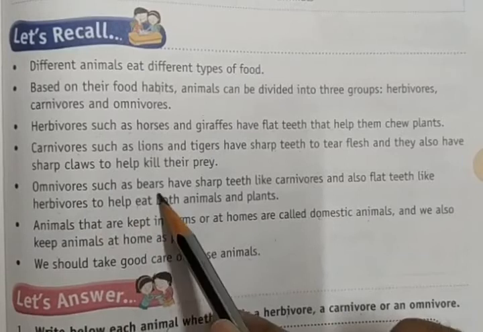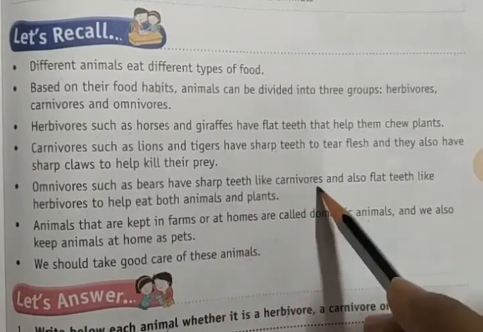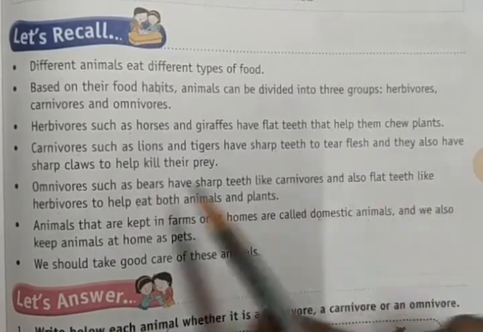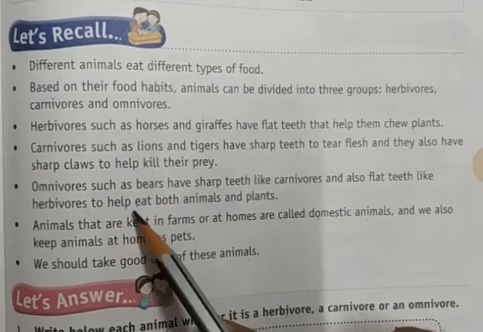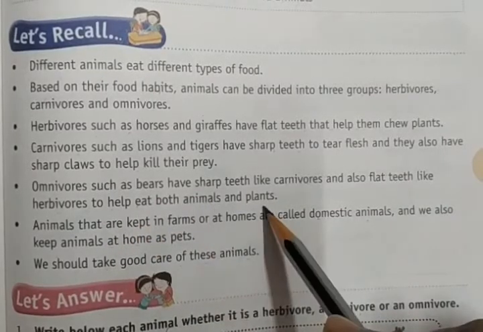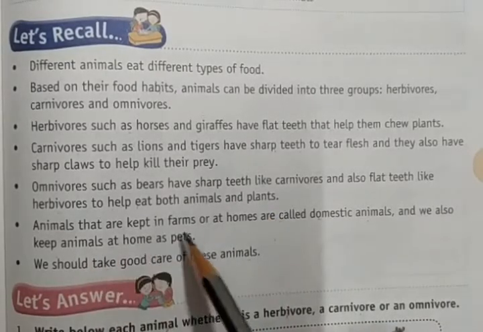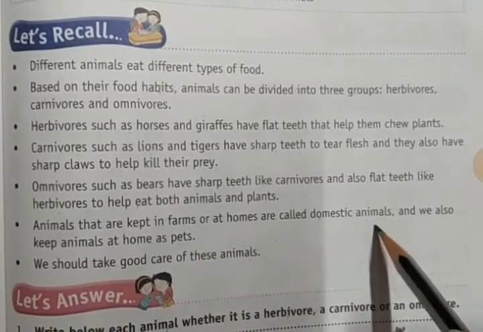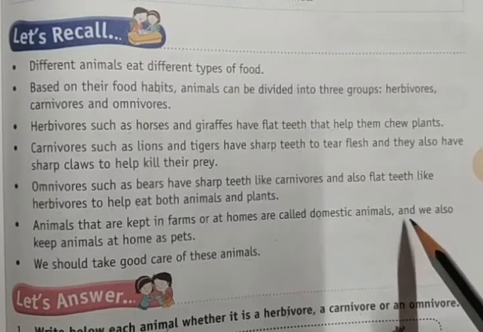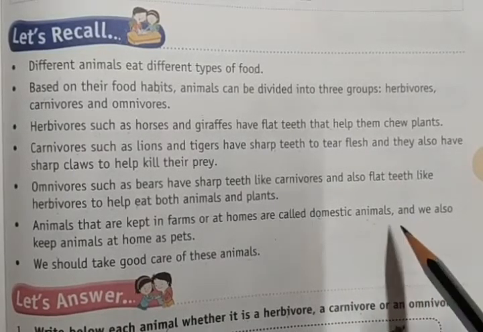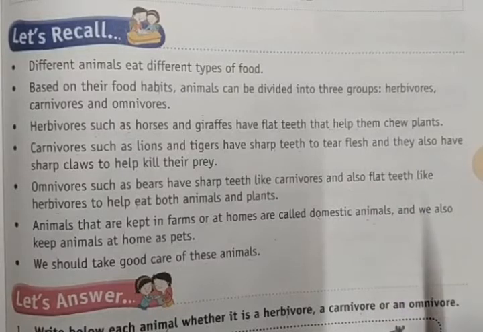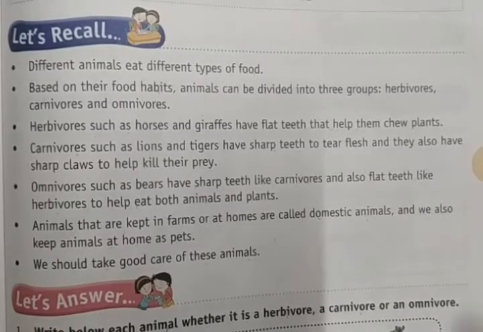Omnivores such as bears have sharp teeth like carnivores and also have flat teeth like herbivores to help eat both plants and animals. Animals that are kept on the farm or at home are called domestic animals, as you know. And we also keep animals at homes as pets. Right? These are the things we have studied in this lesson.